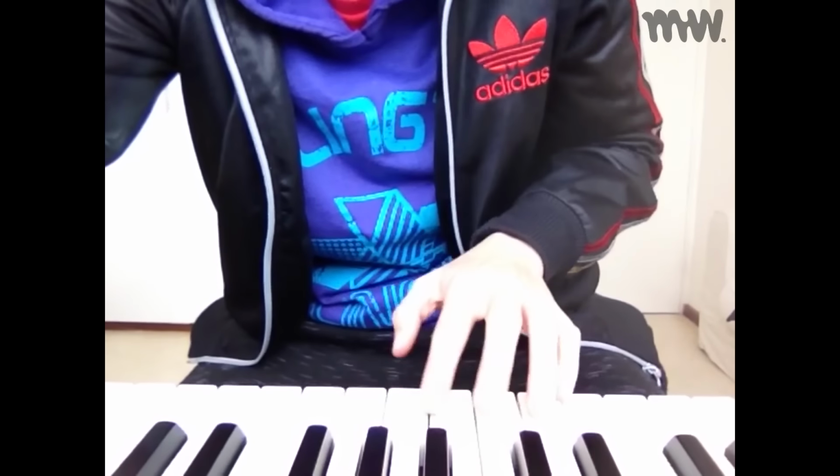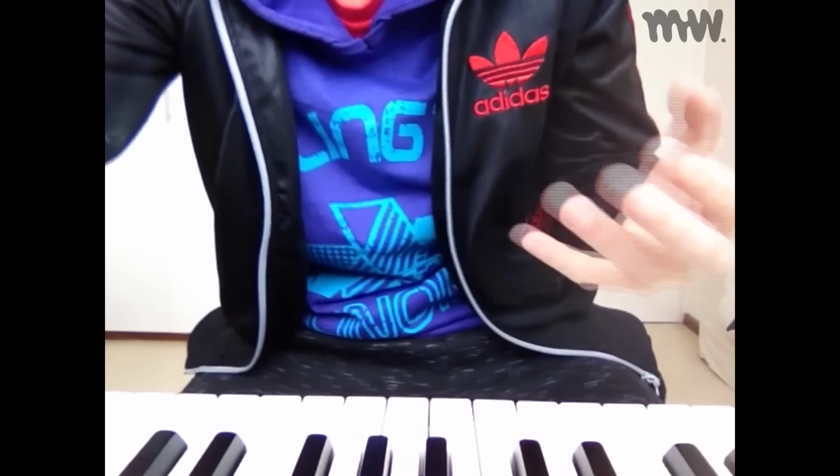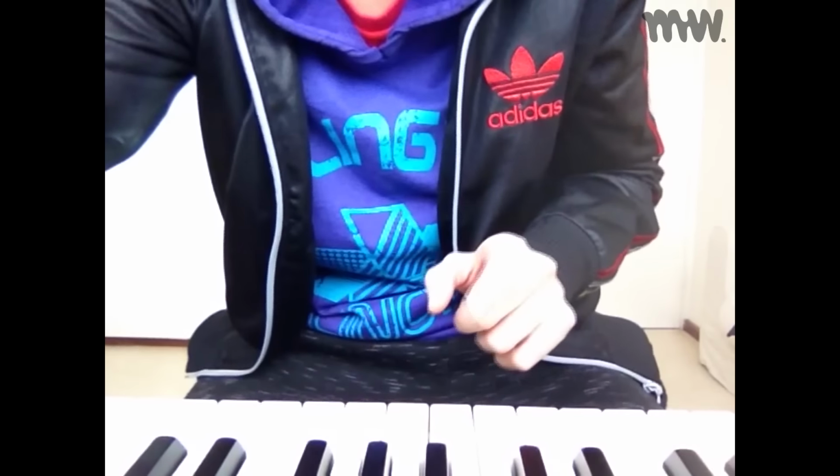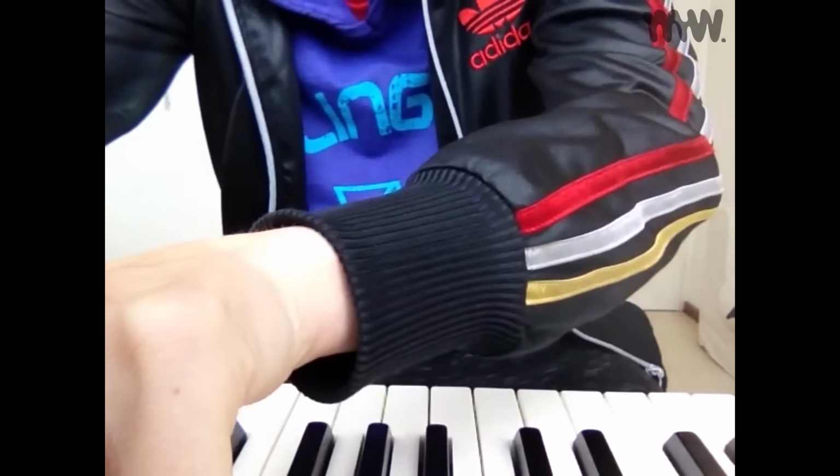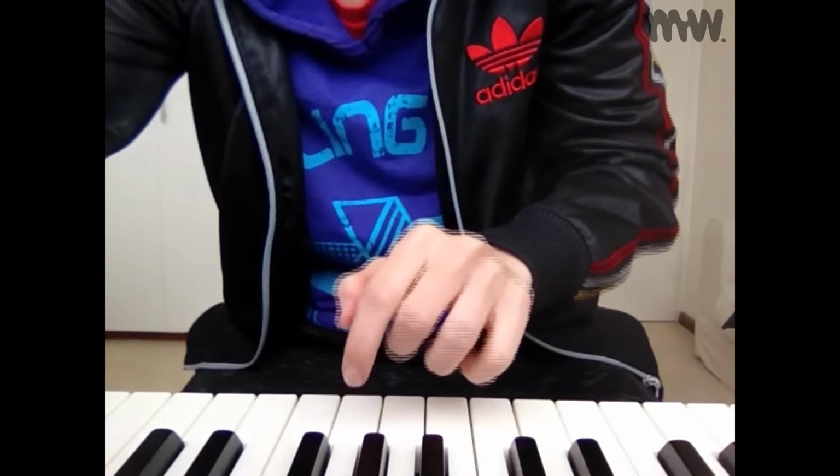And so you can use different notes, or you can also have a different rhythm. In fact, I suggest doing both. So have different notes. Sorry about this exposure thing. That's better.